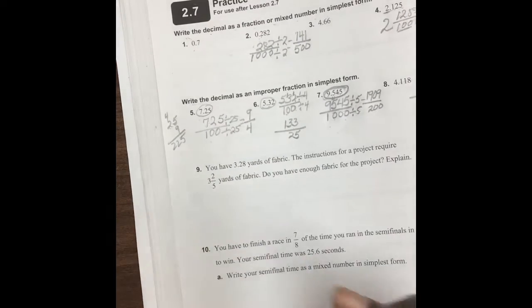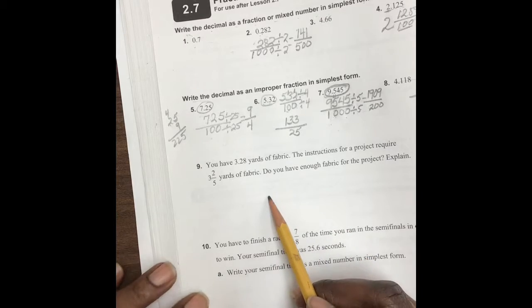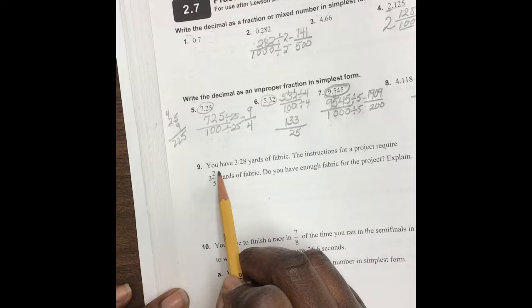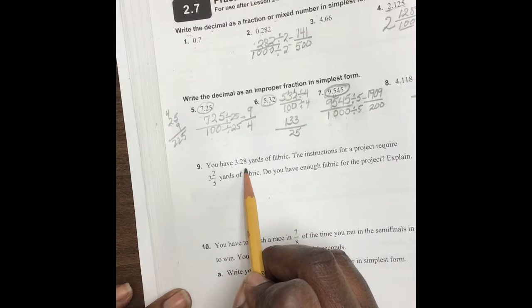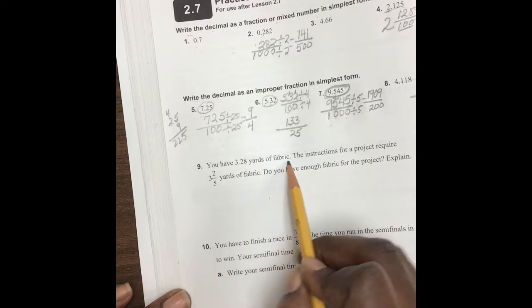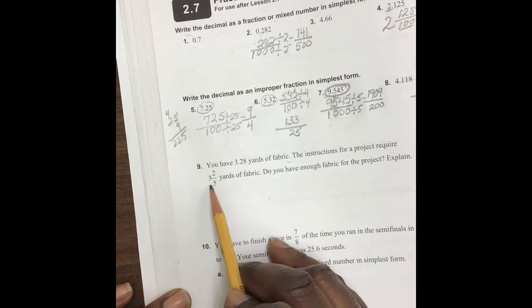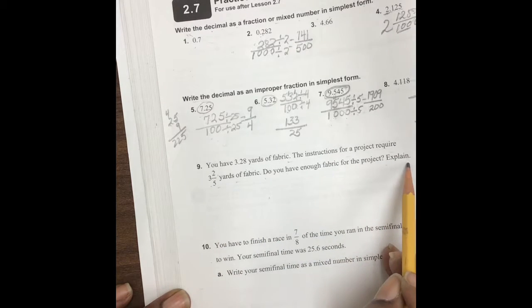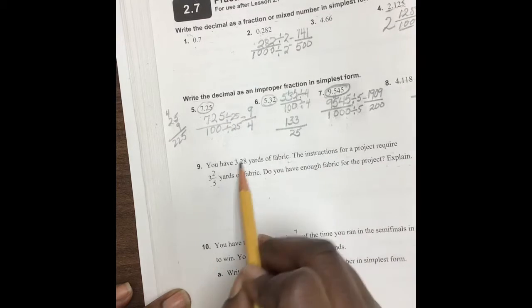Okay? Now, let's take a look at number 9. Number 9 says you have 3 2/28 yards of fabric. The instructions for the project requires 3 2/5 yards of fabric. Do you have enough fabric for the project? And explain.